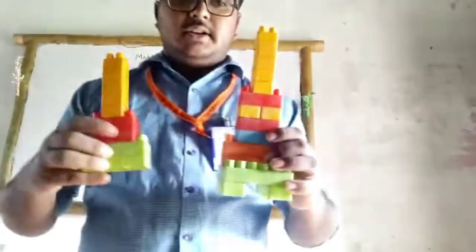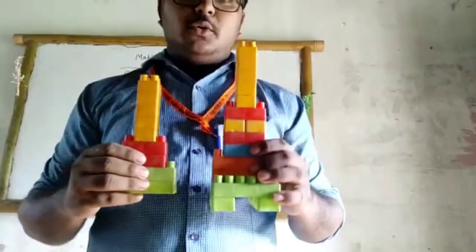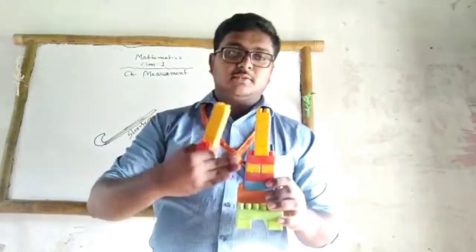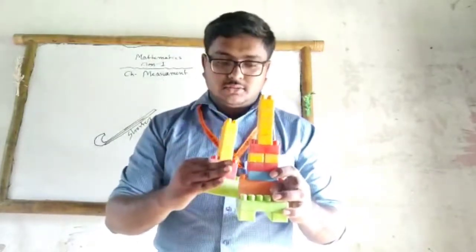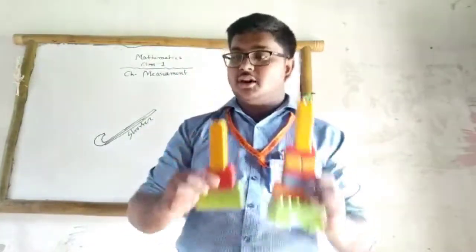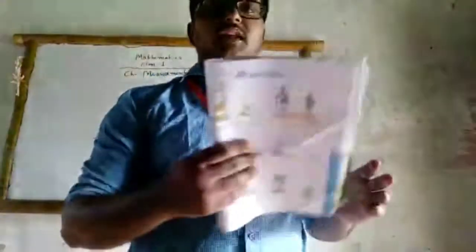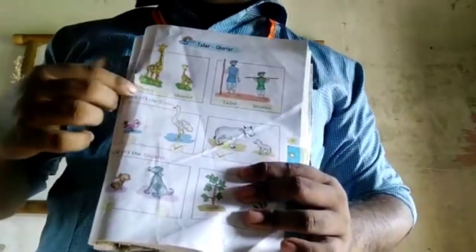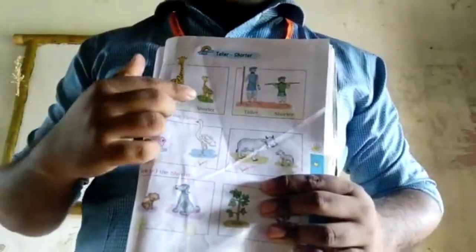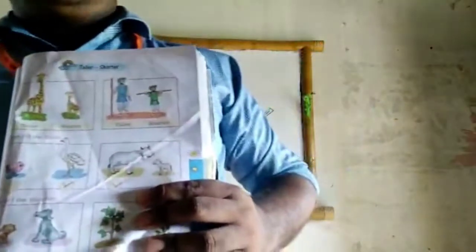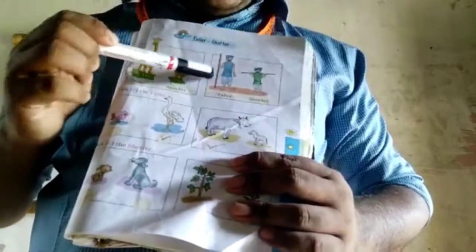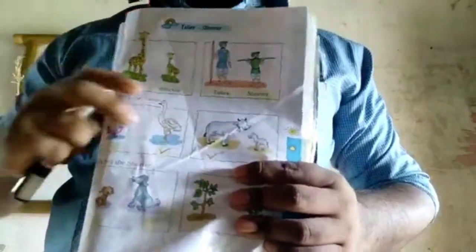Now tell me, between these two, which one is taller? This or this? This one is a taller object and this one is shorter. Now from your book, here are some examples for you. Between these two giraffes, which one is taller? This one, and this one is shorter. And between these two, he is taller and he is shorter.